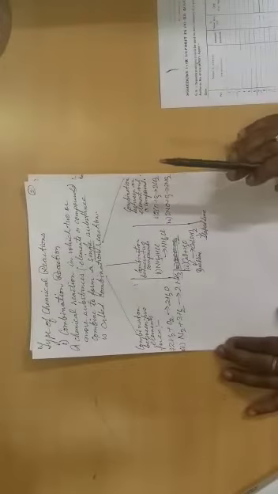Now you have to note different types of chemical reactions. First is combination reaction. A chemical reaction in which two or more substances, either elements or compounds, combine to form a single substance. This you have to learn. It will only form a single substance, then that type of reaction is called combination reaction. Now this combination reaction takes place in three ways, three types.